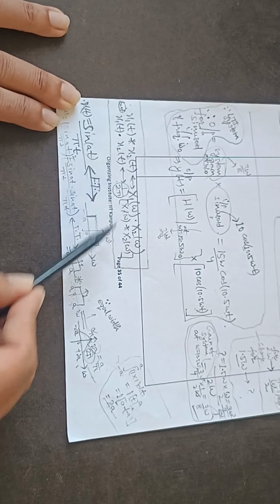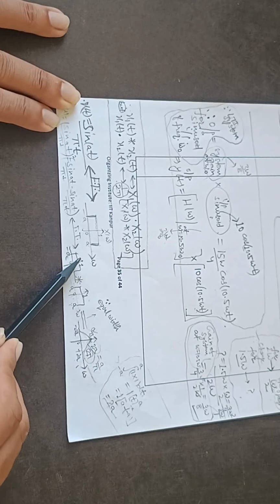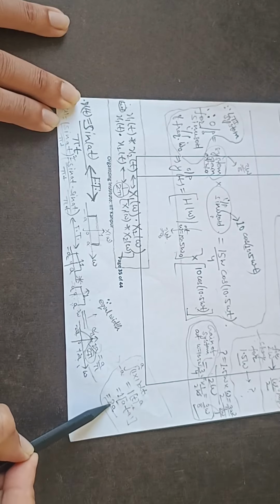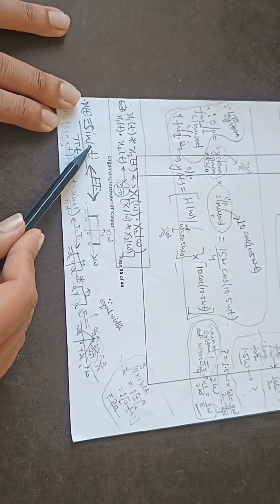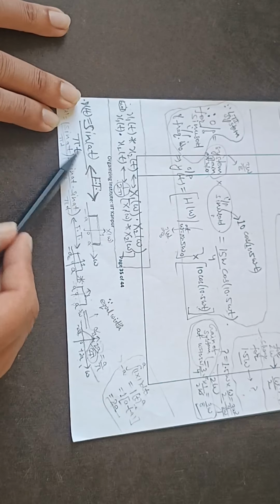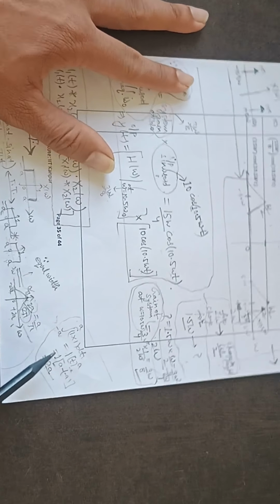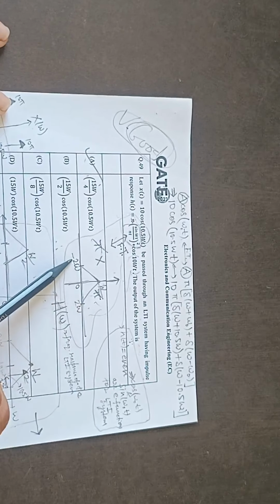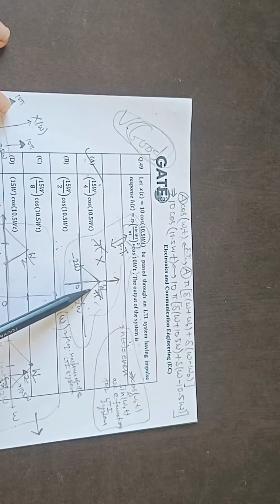This 1 upon 2 pi factor will come, and to find the height I'm using 1 into 1 from minus a to a, which gives 2a, so 2a by 2 pi is a by pi. Here it is sin w t by pi t, so the height will be w by pi. So basically this is w by pi from minus 2w to plus 2w, and the pi is already there, so this pi will be cancelled. This is what we are getting.